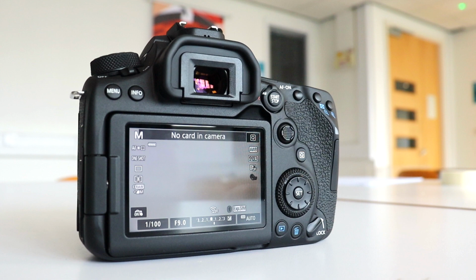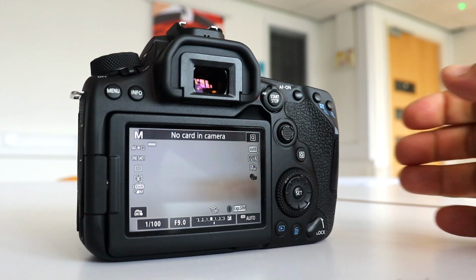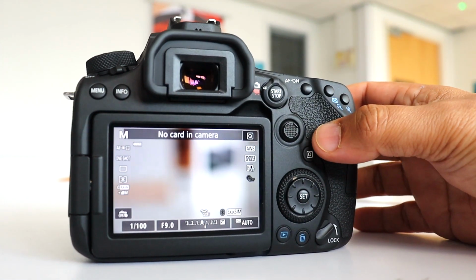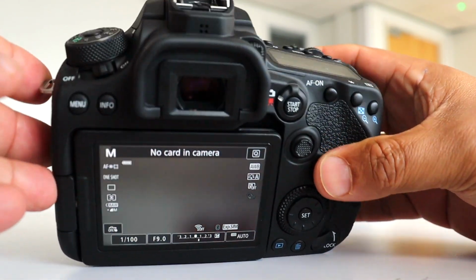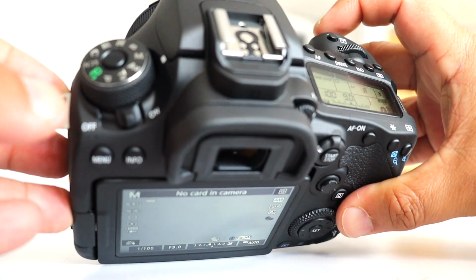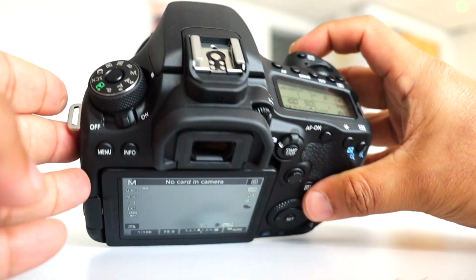Today we're going to be talking about focus points on this Canon 90D and how to control those focus points on this camera. I've switched it on, and I've got it in manual mode.